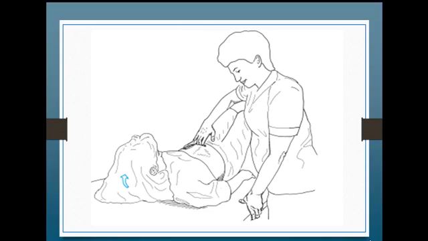If three fingers sink in, this shows that the separation is more severe. And if the fingers sink in throughout the linea alba, then this shows that the case is very severe and now needs surgery.